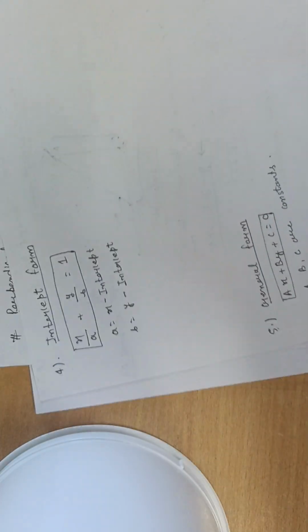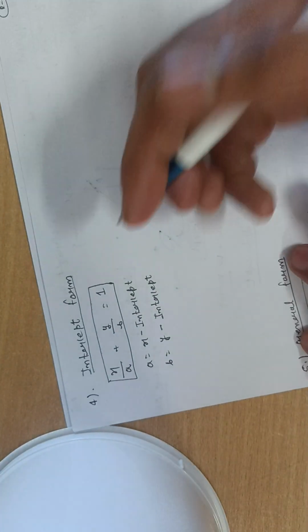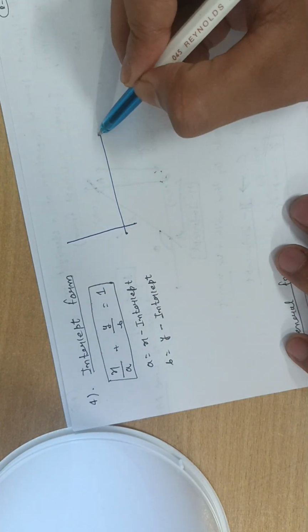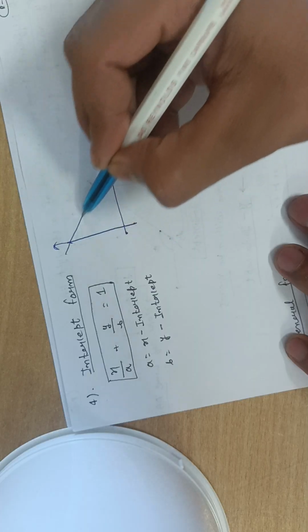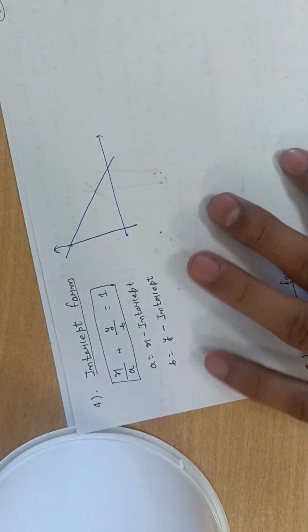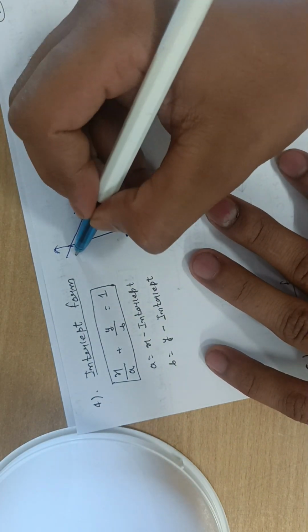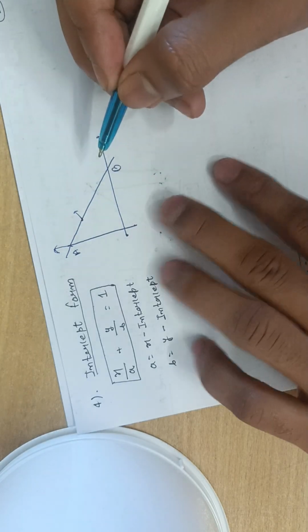Let us see the intercept form. Intercept form, I will first tell what is the meaning of intercept. Suppose that this is our straight line, and we have to determine the equation of this line.